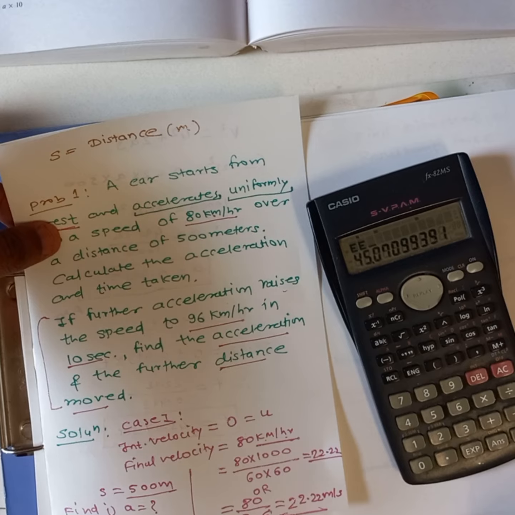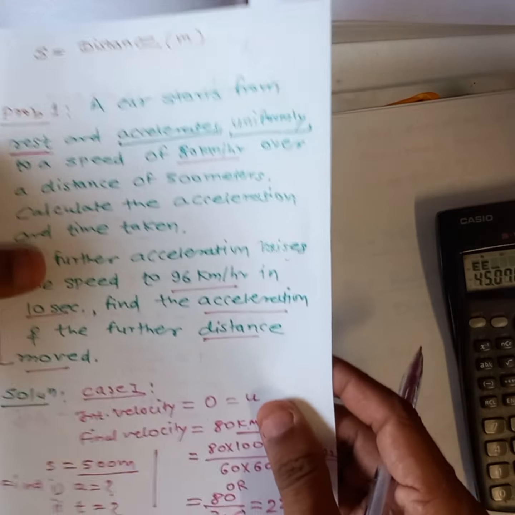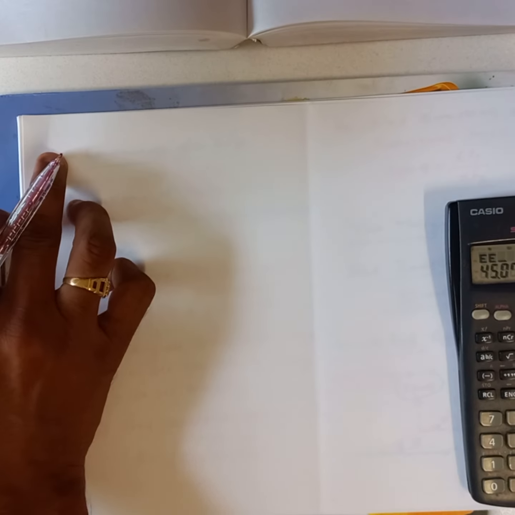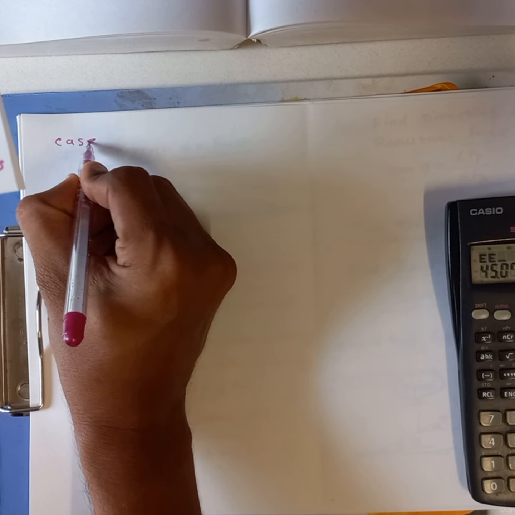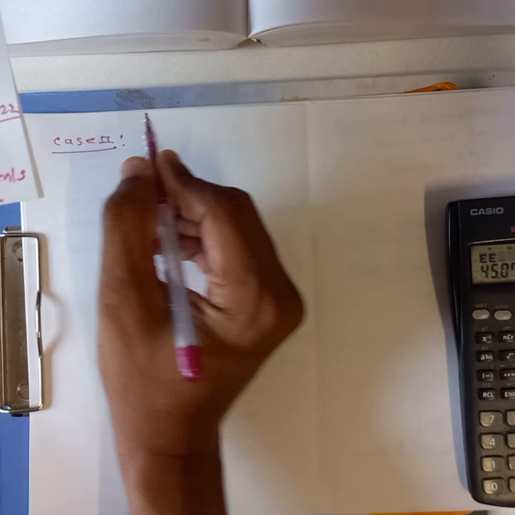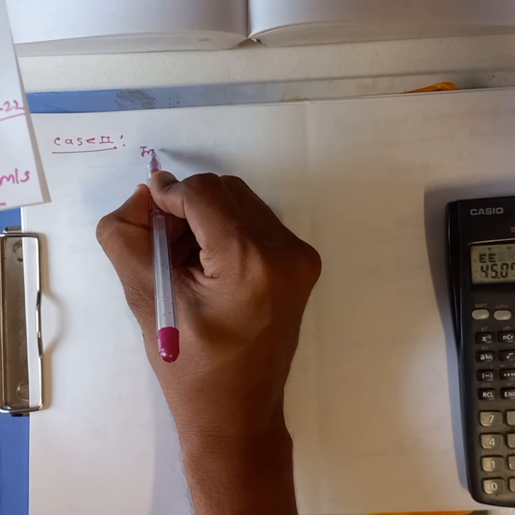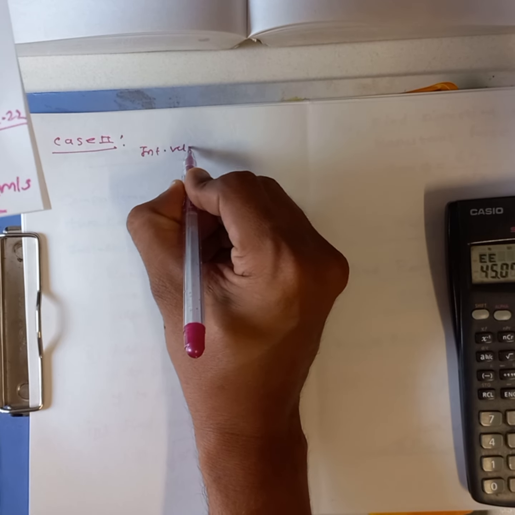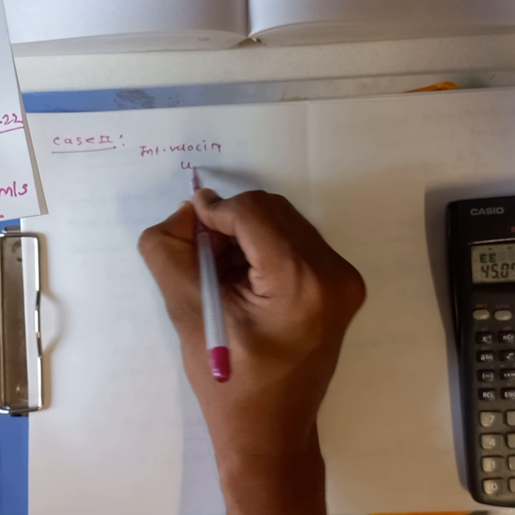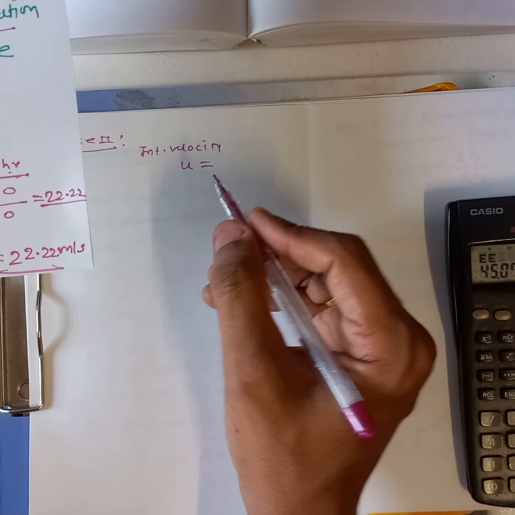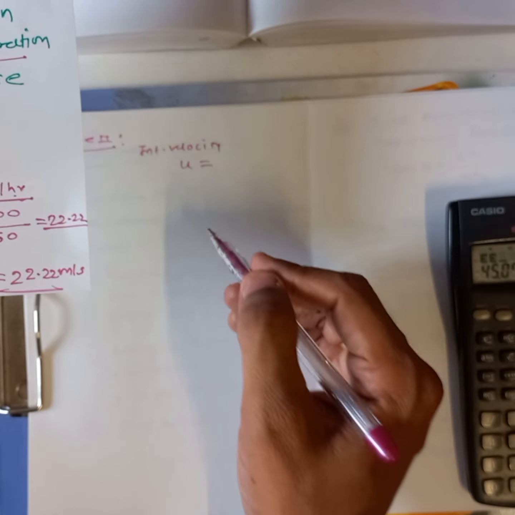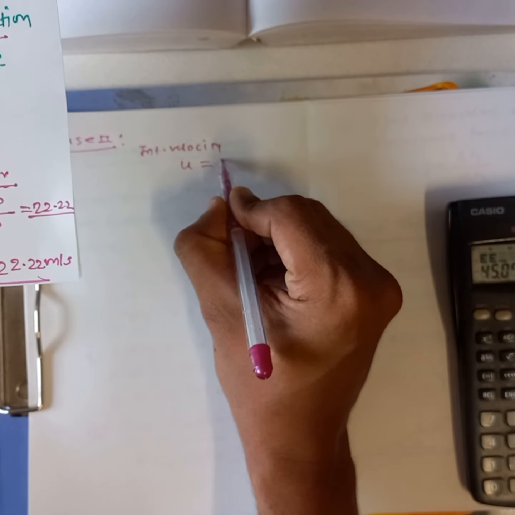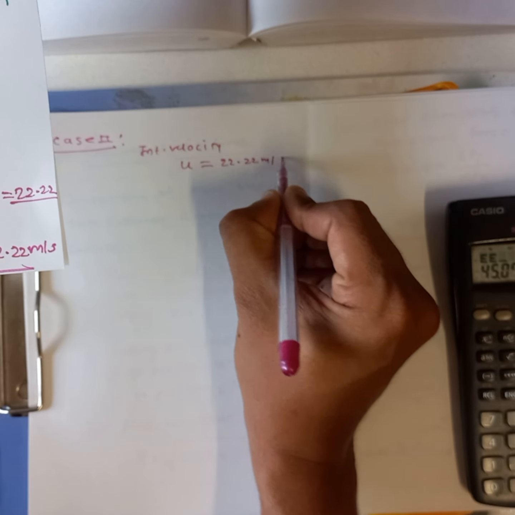So now I will write case 2. In case 2, first we have to see the initial velocity. Now initial velocity u will not be 0 here. Now u will be what? The earlier final velocity, that is 22.22 meter per second.